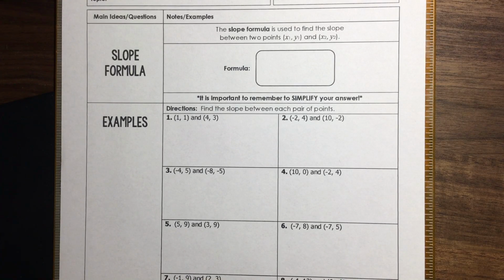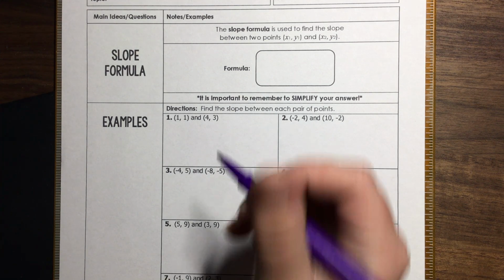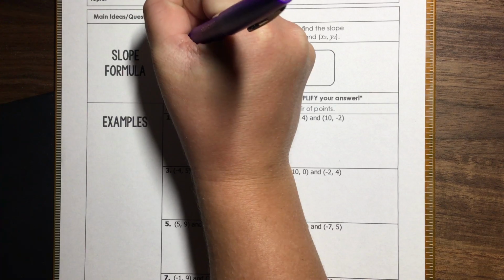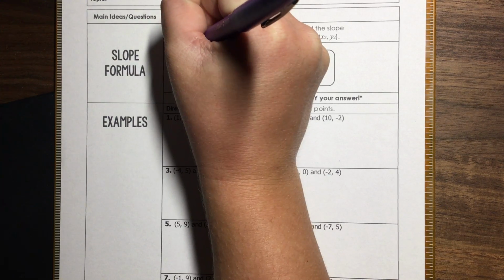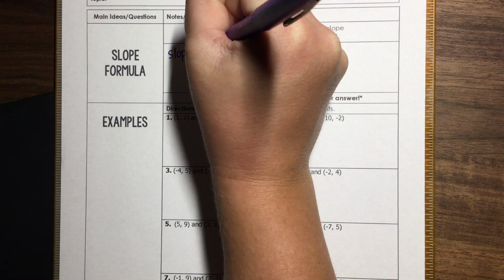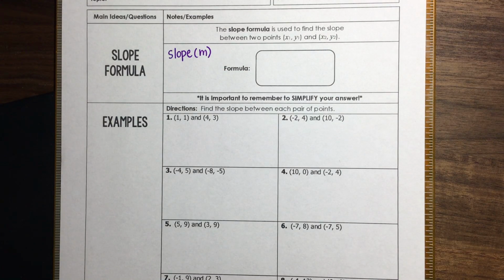Alrighty, we're going to get started with slope formula. We talked about slope in class already, which we know is a rate of change. Slope is also written as the letter m. That's the variable it is represented by. Some things we know about slope.